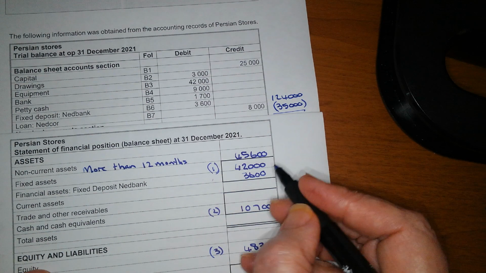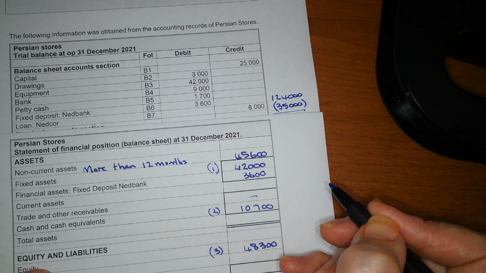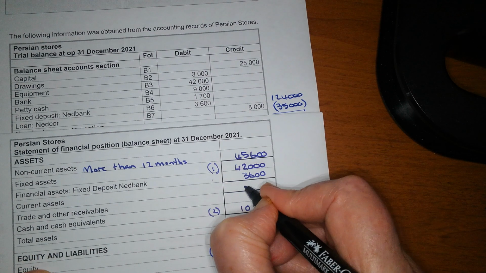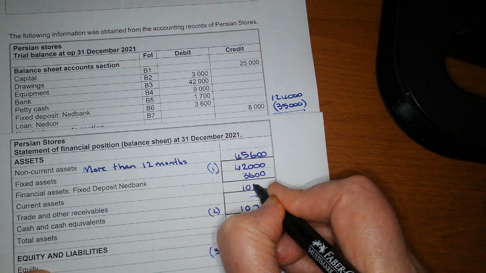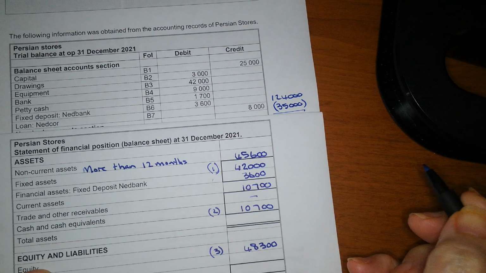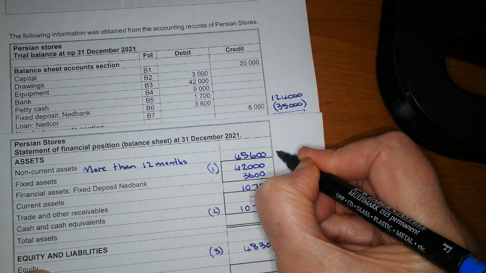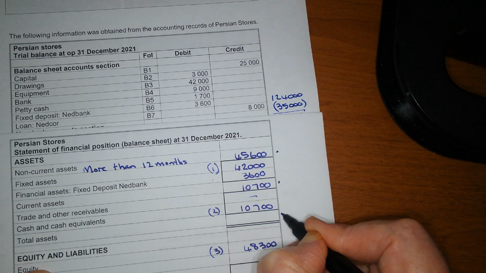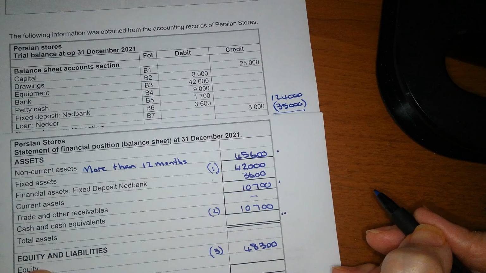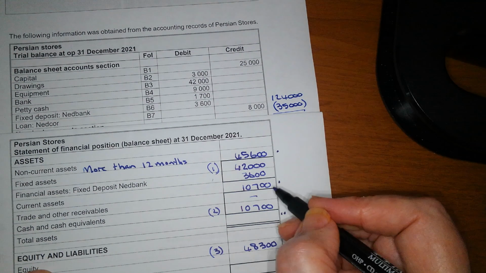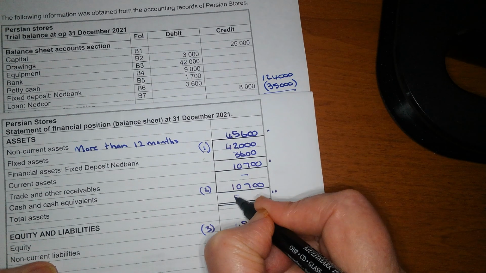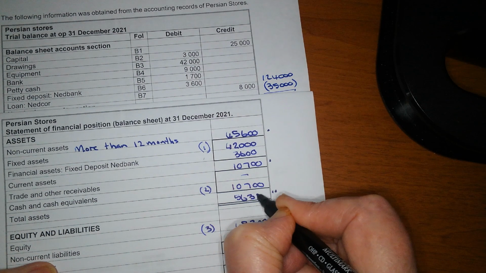Okay, in this question we don't have trade and other receivables, so I add all the amounts in the block and I say my total current assets is 10,700. Okay, now I take my non-current assets plus my current assets, and that will give me my total assets. So add those figures together, and that gives me 56,300.